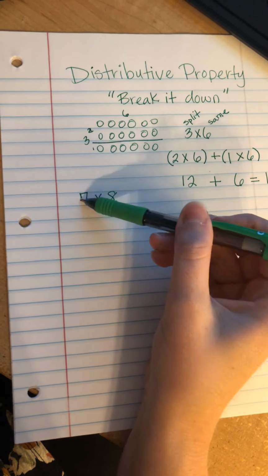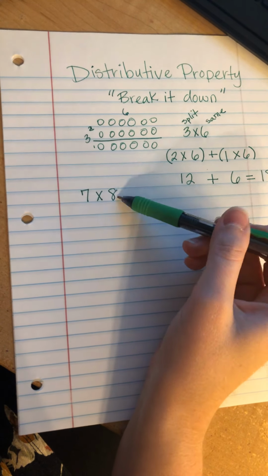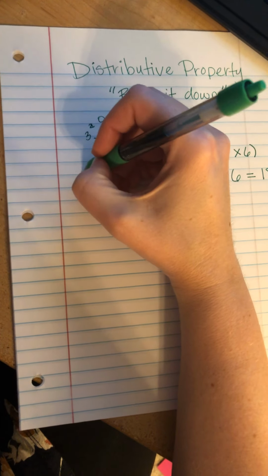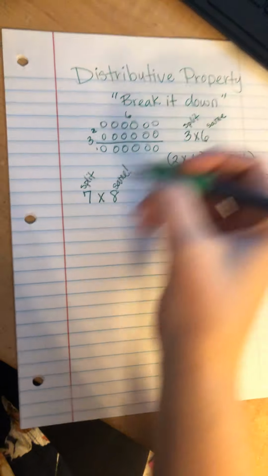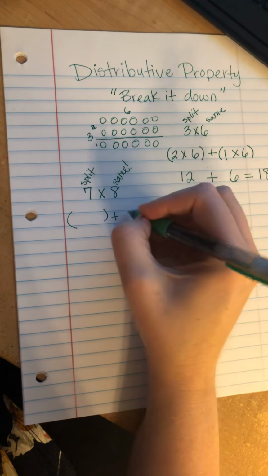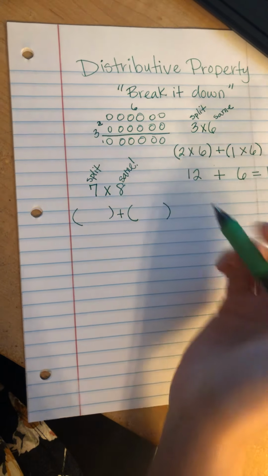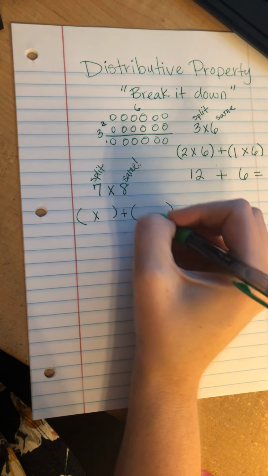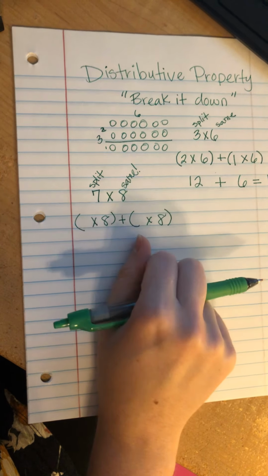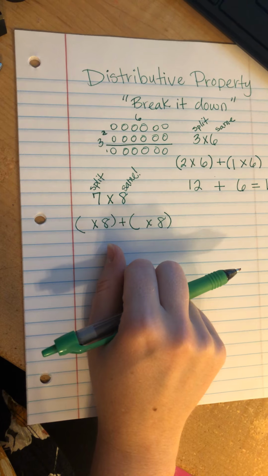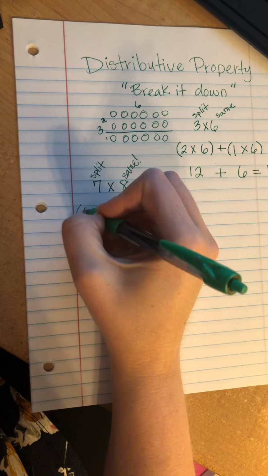Now we got to remember first number split, second number same. So we're going to split the 7 and we're going to keep the 8 the same. Okay? Now we're going to draw our cheeks and our kiss. Basically, we're just adding the broken part together, okay? So we're keeping the 8 the same. So 8, you're going to stay in your spot. Stay. Good 8.